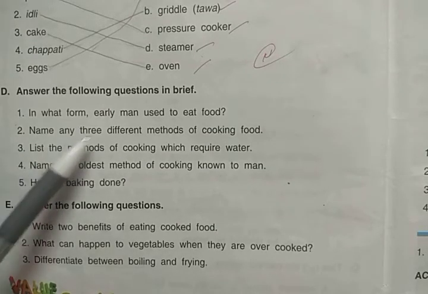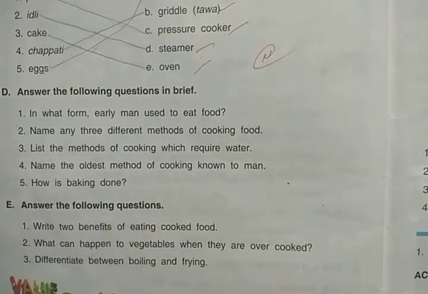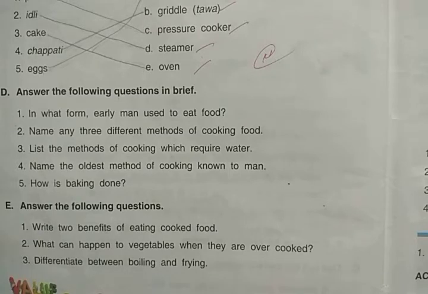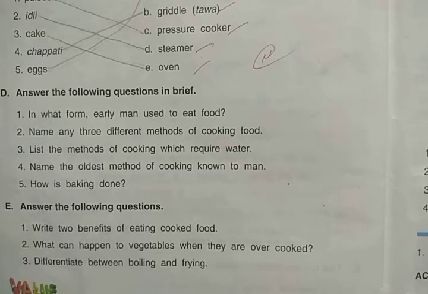Next is: name any 3 different methods of cooking food. Very easy question. We have learned about the different methods of cooking food, so you can write any 3. It is up to you, कौन सा method of cooking आप लिखना चाहते हैं. जो आपको easy लगता है वो आप लिख सकते हैं. Boiling, steaming, baking, frying, direct heating. So कोई भी आप 3 methods इसमें लिख सकते हैं.